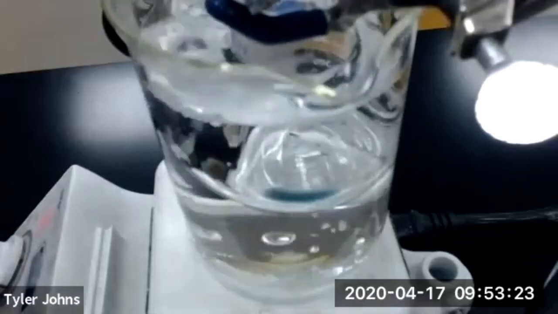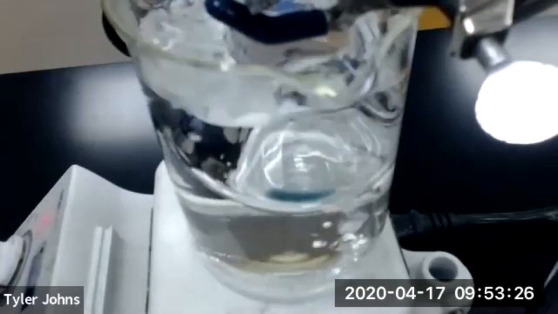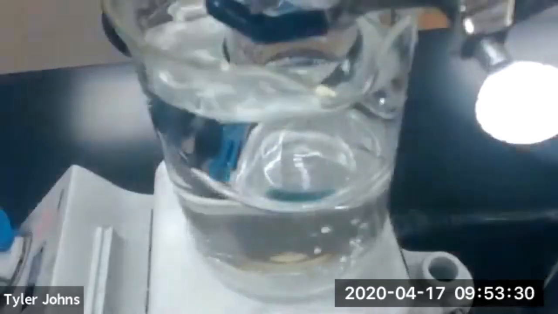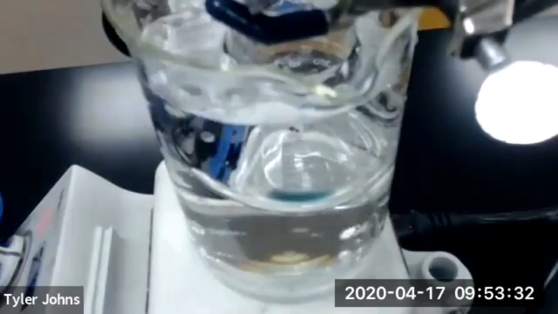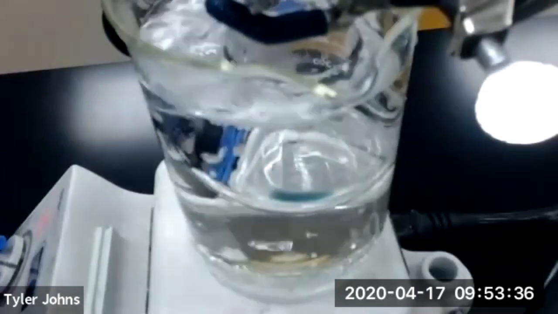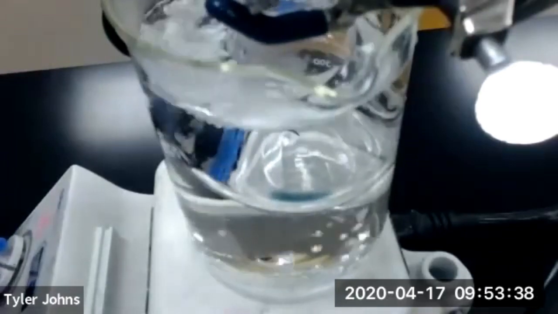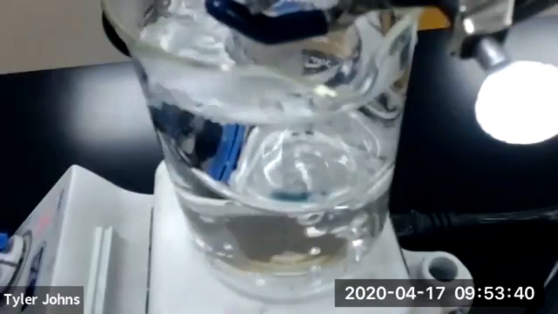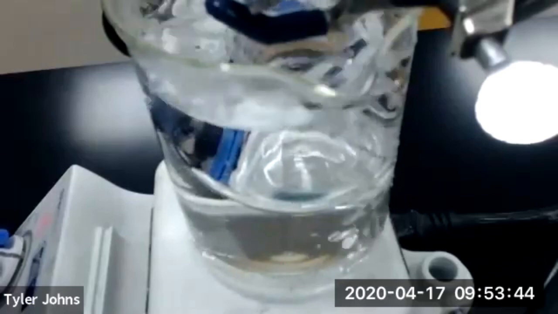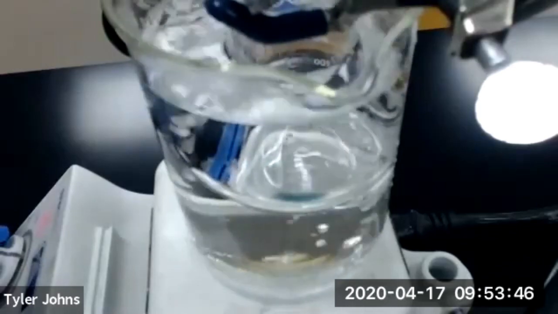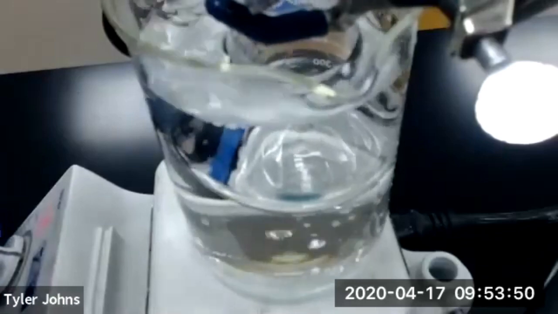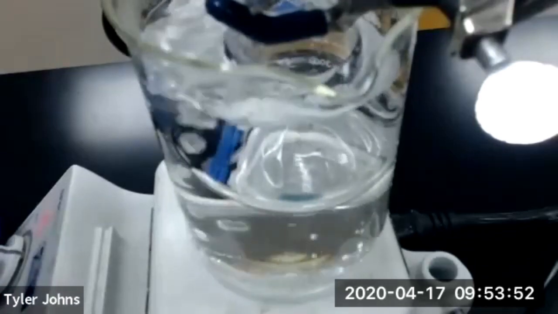Right, our volatile liquid is almost gone. We've got just a little bit left to go. Just a couple drops left.